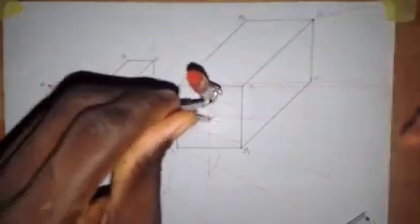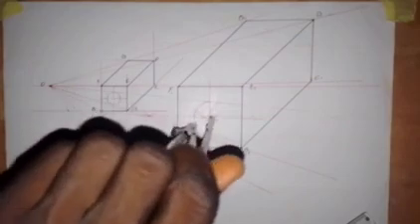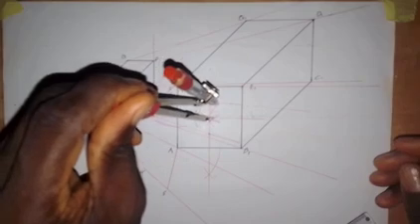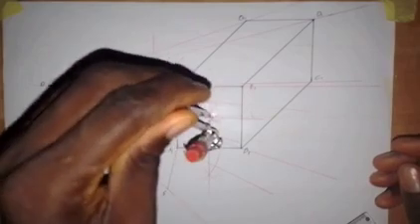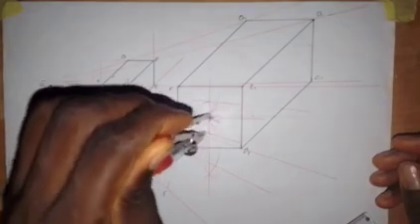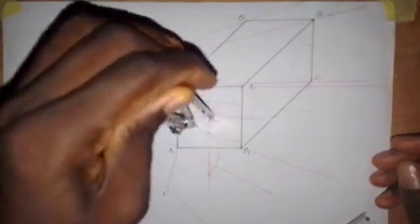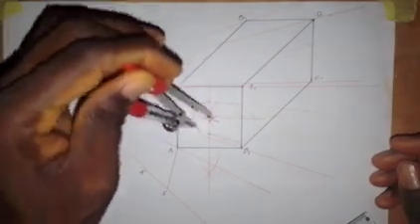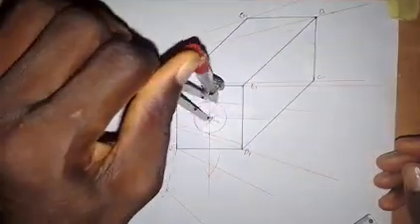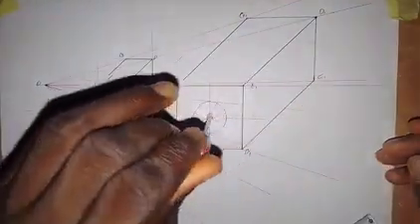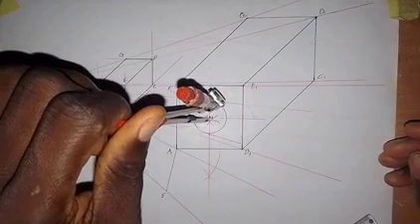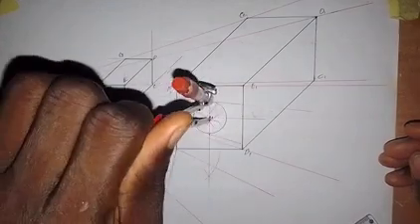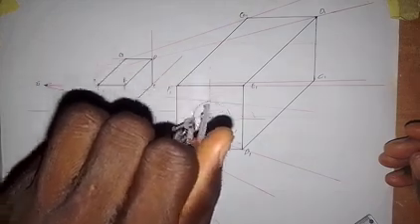Then I'm going to draw a circle. Alright, so we have produced a circle.